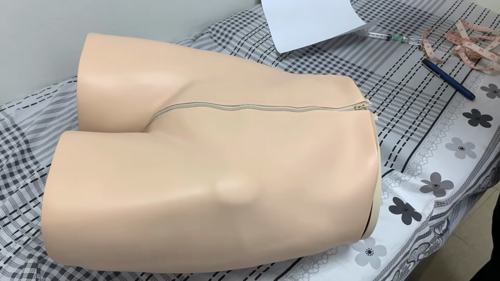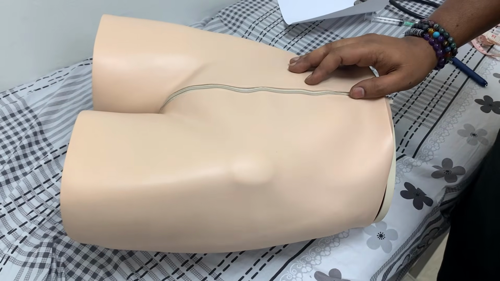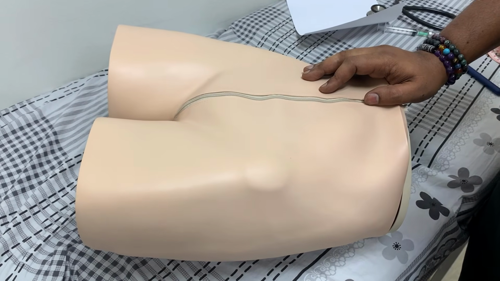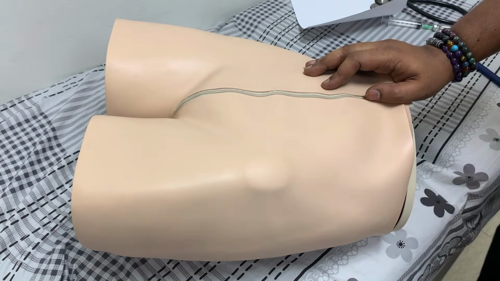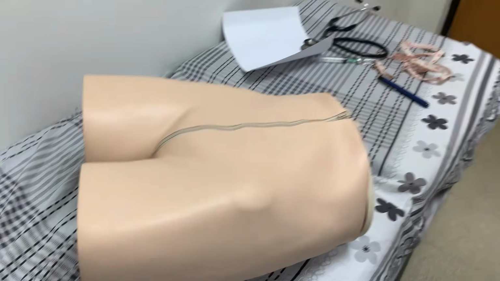And finally, you conclude the examination by doing regional lymph node examination according to the areas. For example, if the swelling is at the abdomen, you do an inguinal lymph node examination. If it's at the cervical region, you do a cervical lymph node examination. If it's at the back, you do an axillary lymph node examination. So that concludes the lump and bump examination.